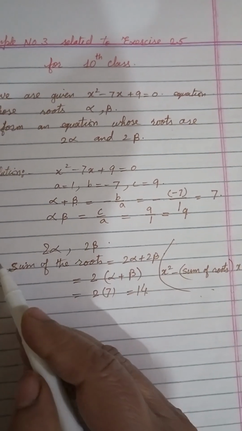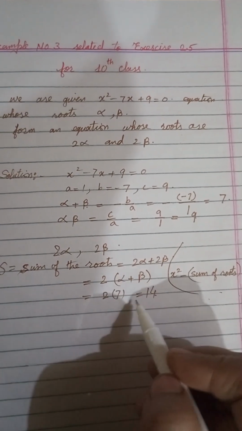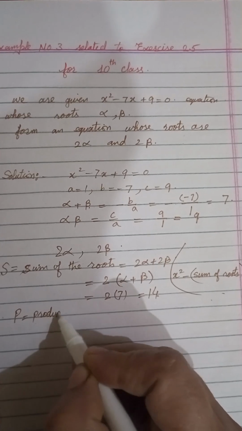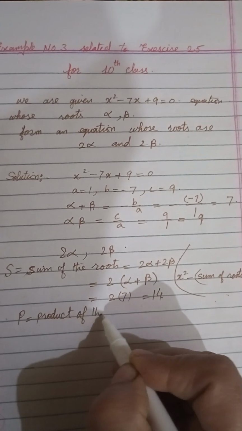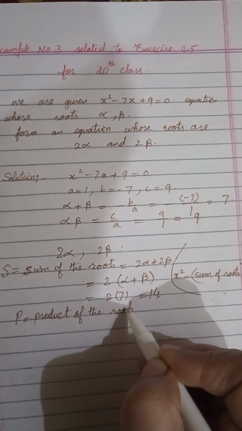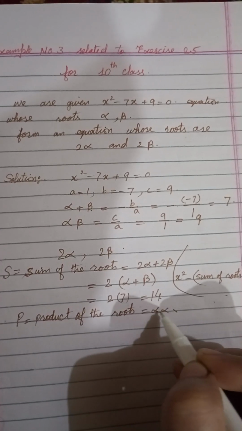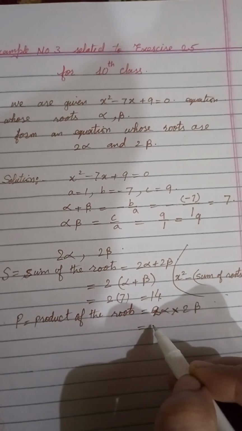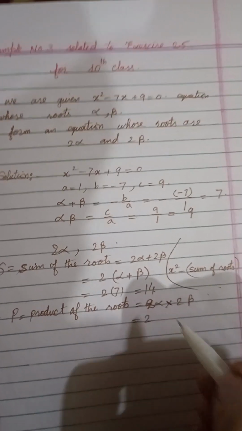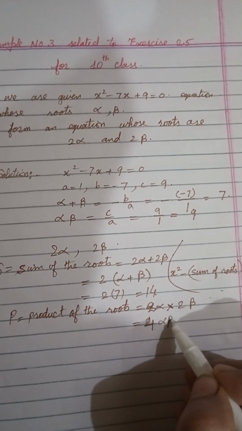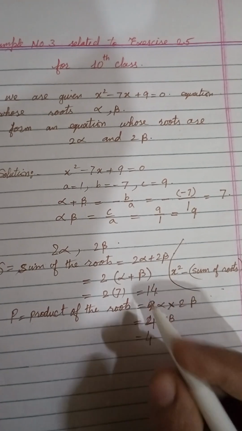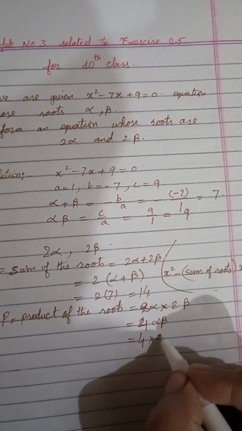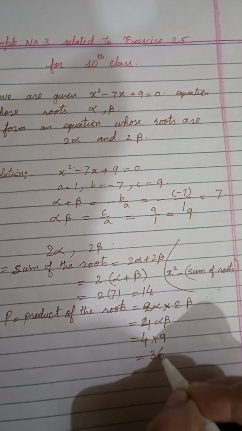Sum of the roots equal to 14 and product of the roots is equal to 2 alpha into 2 beta, 2 into 2 is 4 alpha beta. So 4 into alpha beta, which is 9, equal to 36.